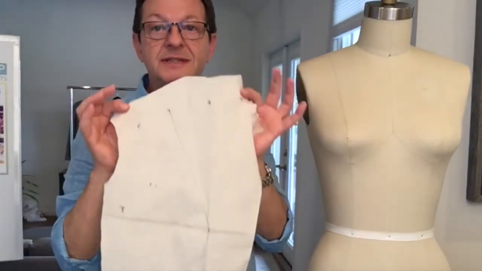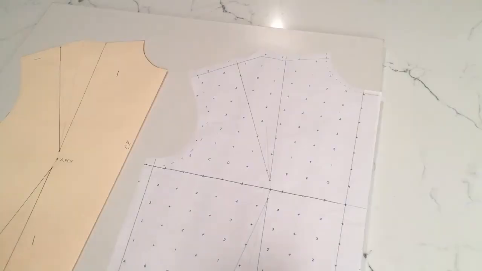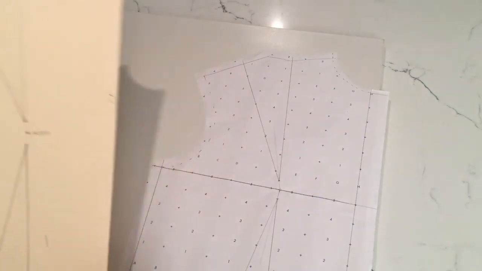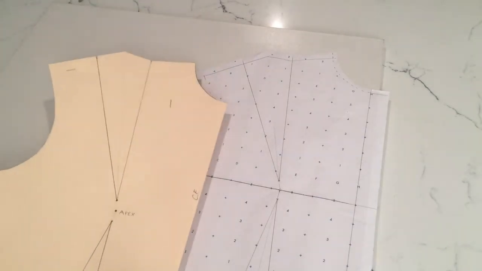And the next step is to take this onto dotted paper. In the next class, I'm going to show you how to take this muslin drape onto dotted paper, onto manila, and then using that as a sloper to manipulate our patterns.